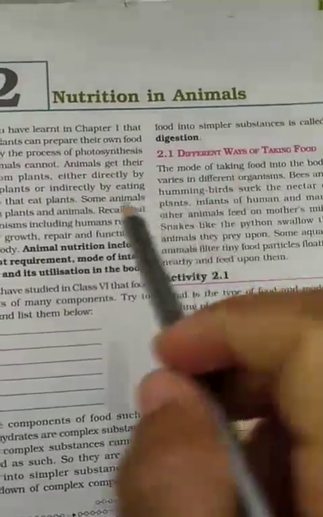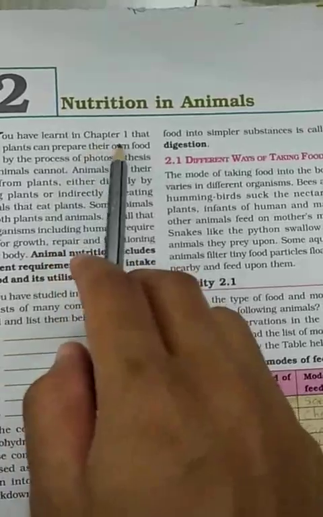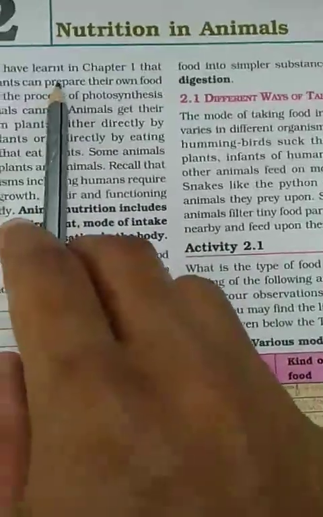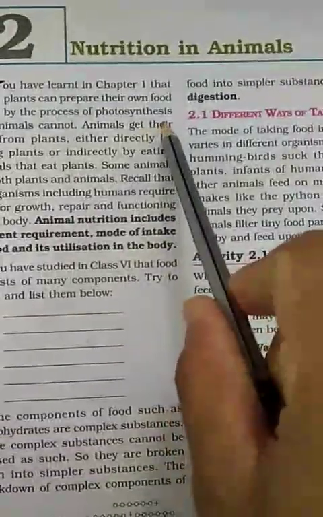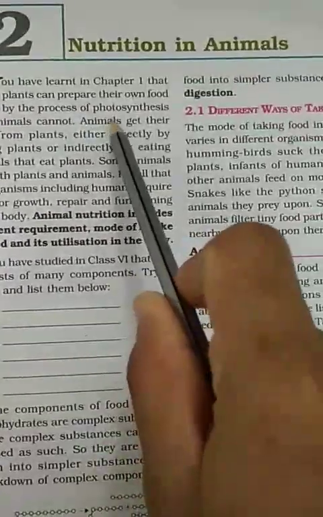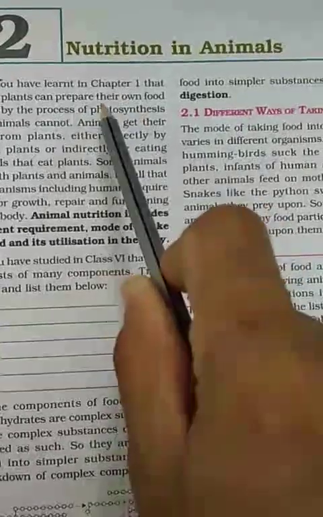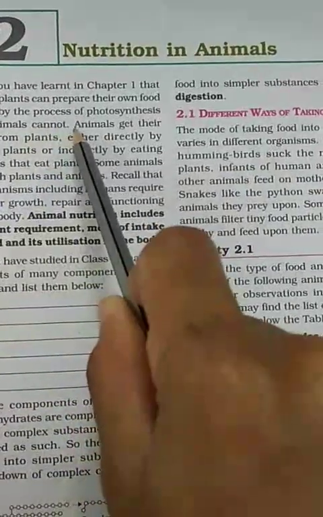Okay, so we have learned in the first lesson that plants prepare their own food by the process of photosynthesis. We have already studied what is photosynthesis, but animals cannot.